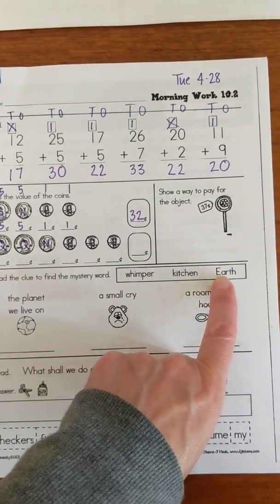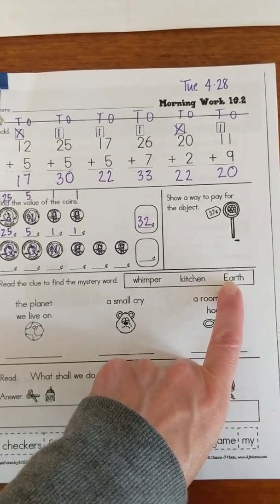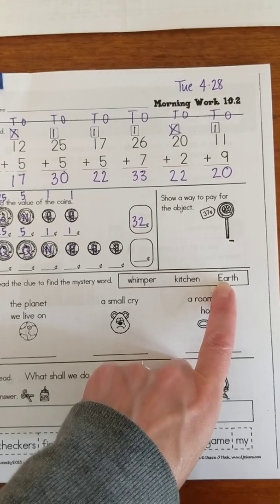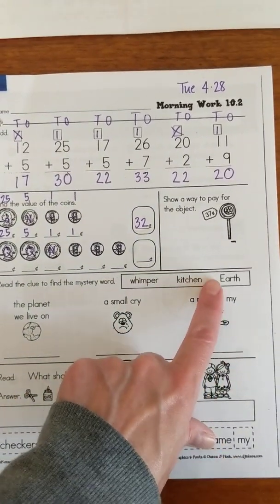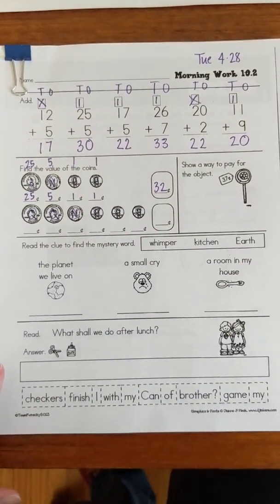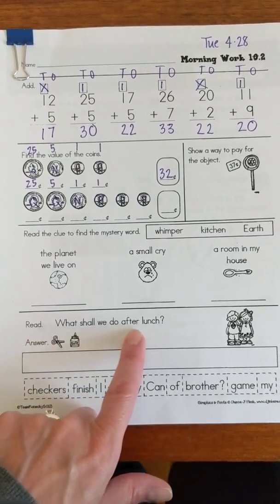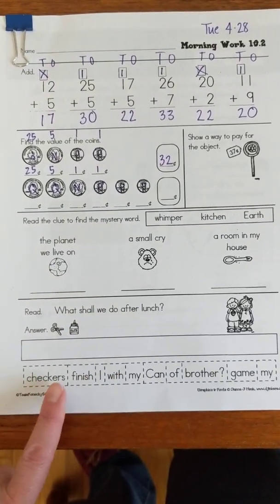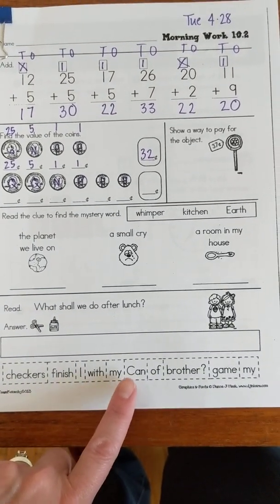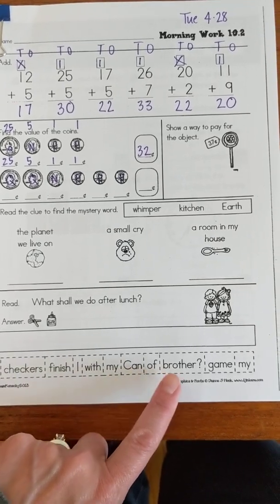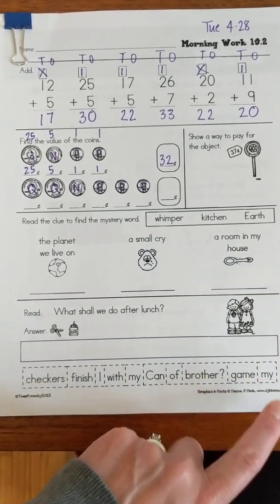Now, I want you to pay attention to the word earth, okay? It has a capital E because it's the name of a planet. So wherever you write that down here, you need to use a capital E, okay? And down here, what shall we do after lunch? Checkers finish I with my of brother with a question mark, game my.